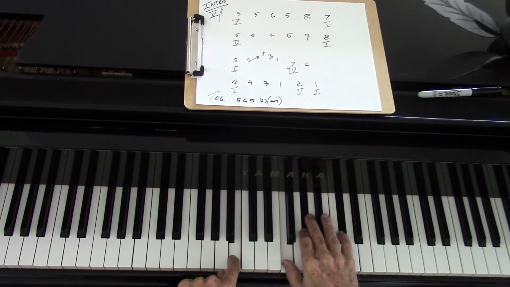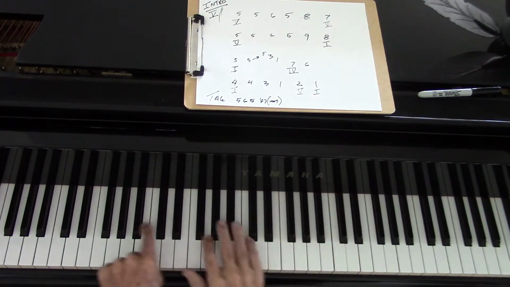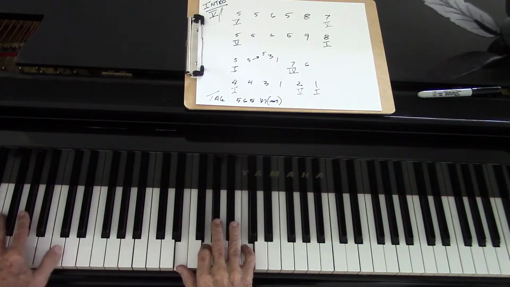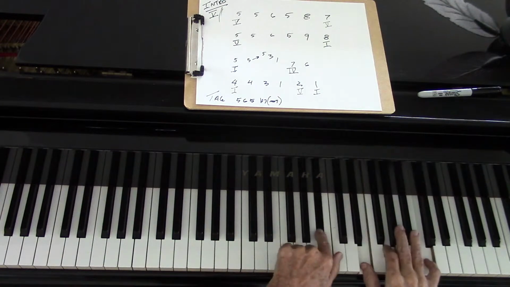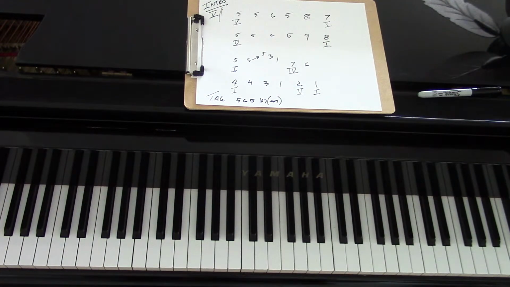What you can also do is take it up a half step. Quite a jazzy kind of a chord. Now, this kind of thing has to be practiced because you can incorporate, for instance, so.